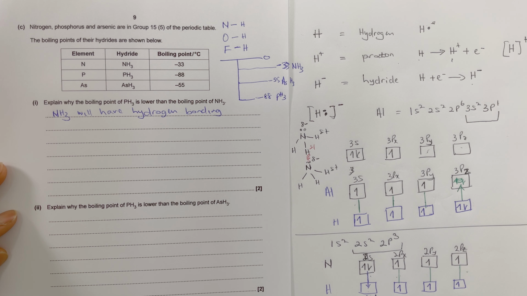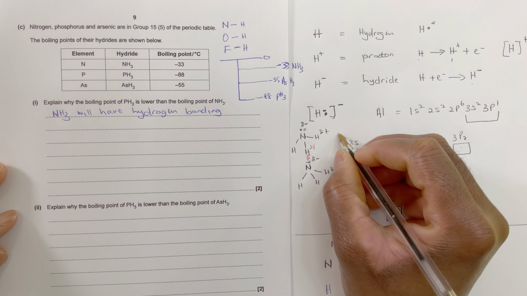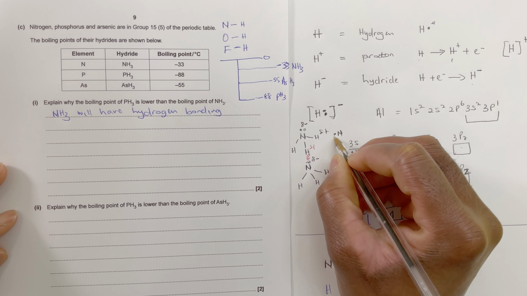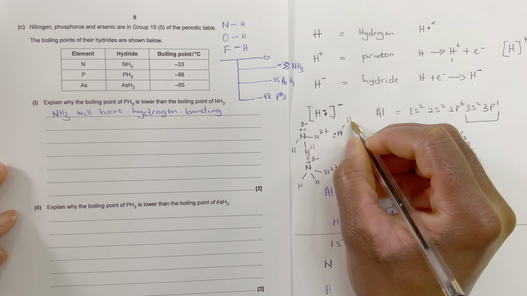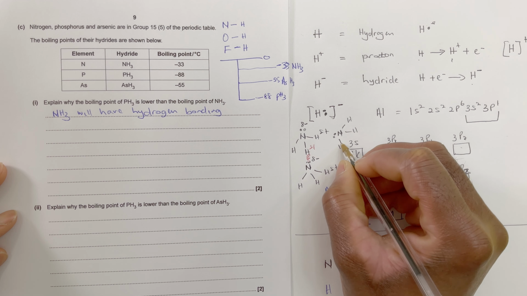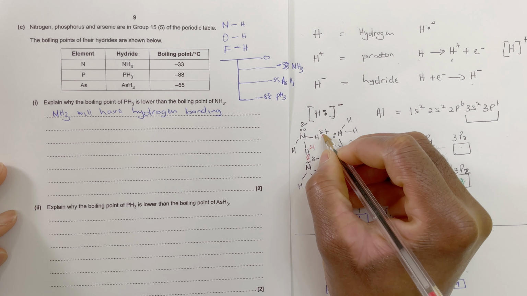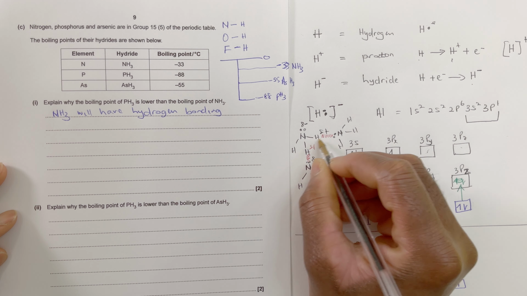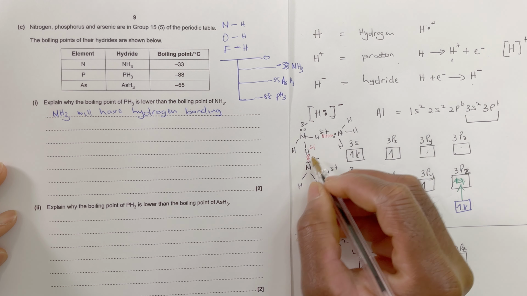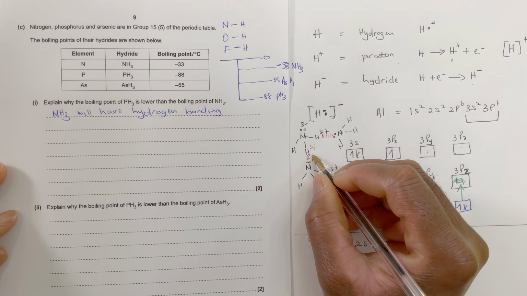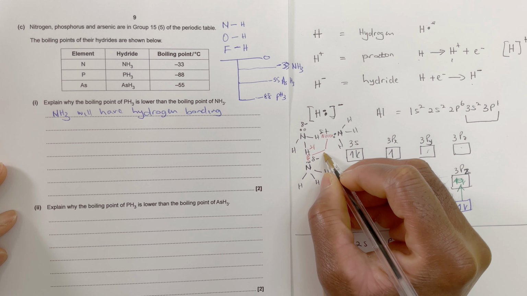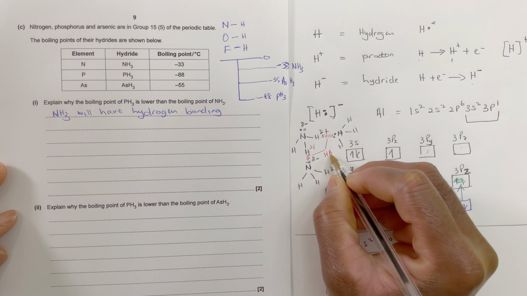If I put another ammonia here, it will be N with a lone pair and H, H, H. Then that will form hydrogen bonding between these two pairs. These two will form hydrogen bonding and that will form hydrogen bonding. That bond here and that bond, they call hydrogen bonding.